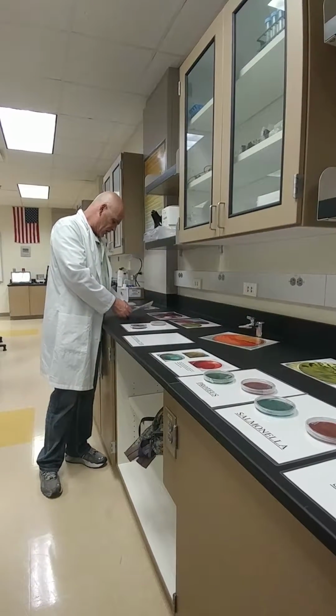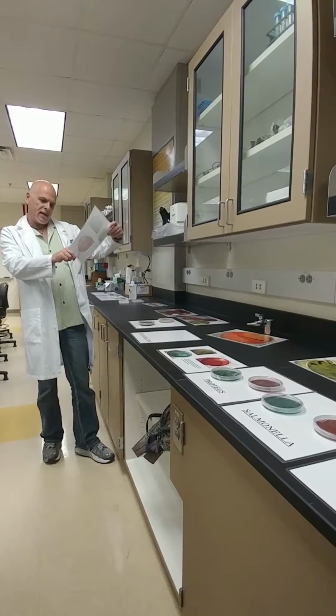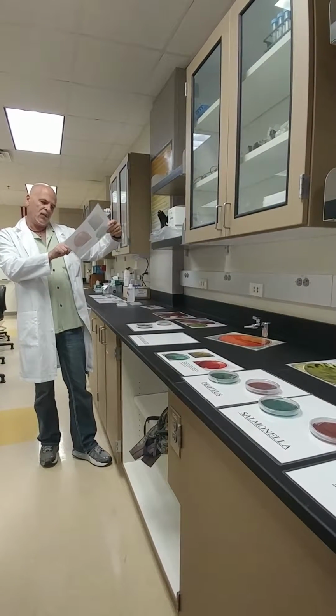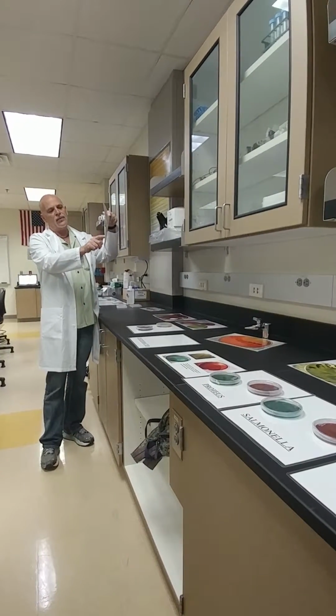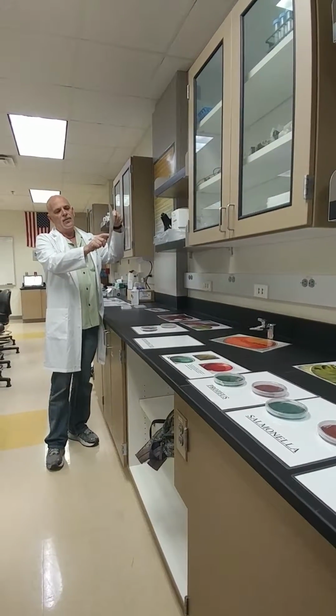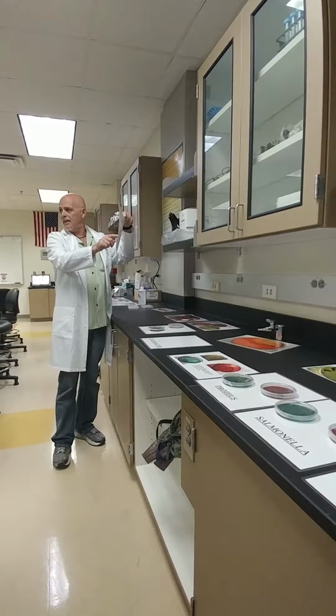And this one, this must be it then. This is EMB. This has got to be it, because this is EMB, and I'm not seeing green, so this has got to be pink. This is what you would see for Enterobacter. All right, does everyone remember that?